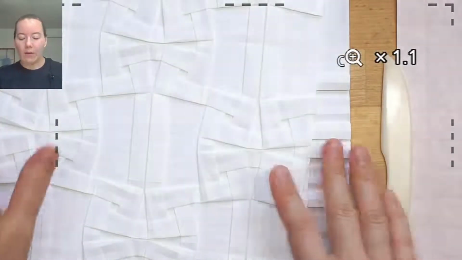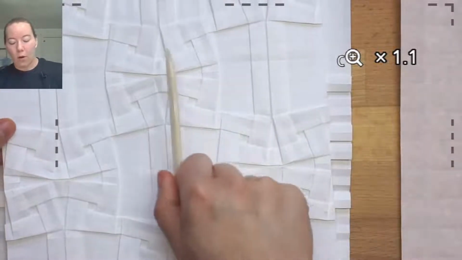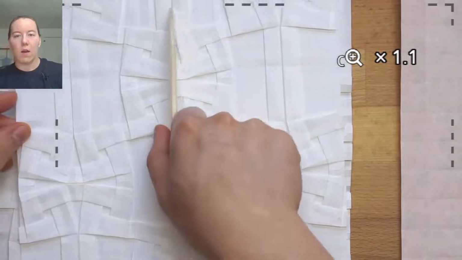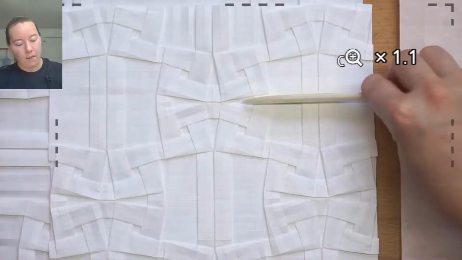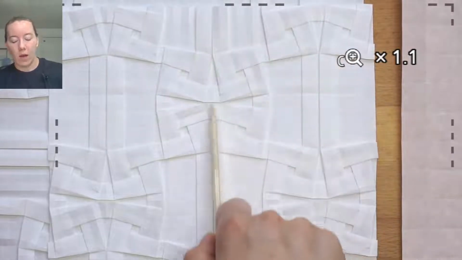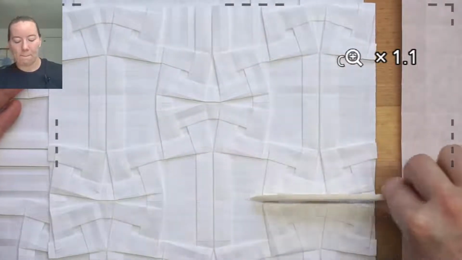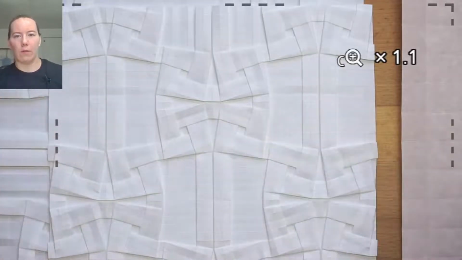So another example with mirror symmetries, we've got our mirror symmetric blocks, our mirror symmetry lines that are going through the blocks of 4. And these are compound square twists. I do have a tutorial for these twists up on YouTube.